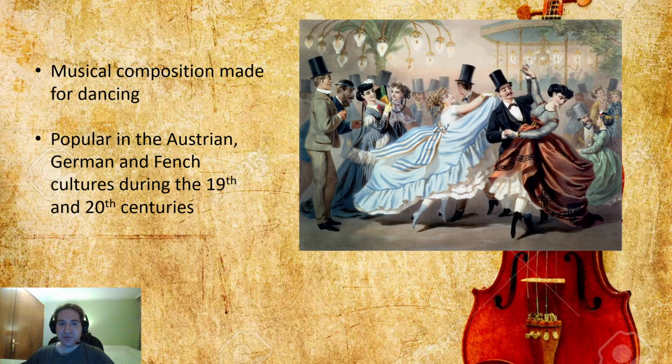As I have already alluded to, a waltz is a type of musical composition that is made for dancing. It is very popular in Austrian, German, and French cultures, and was one of the most used types of pieces in ballroom dances throughout the 19th and 20th centuries. Today, waltzes are still commonly played in various formal events.